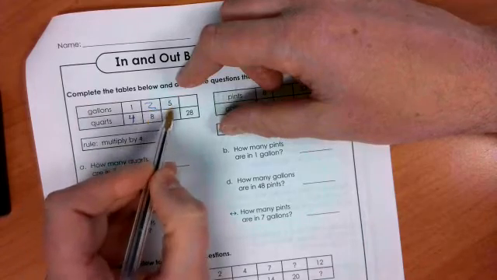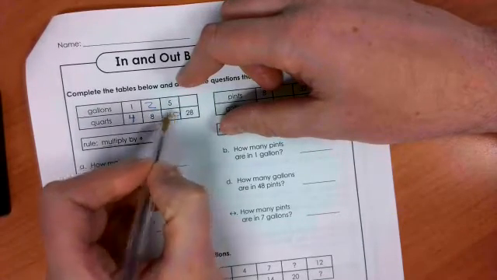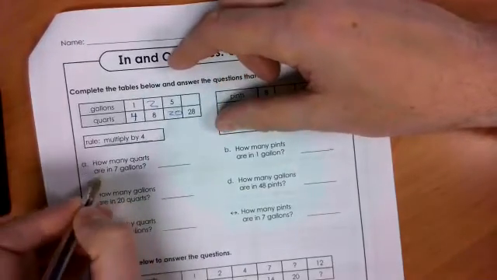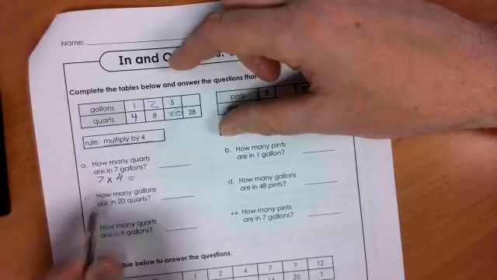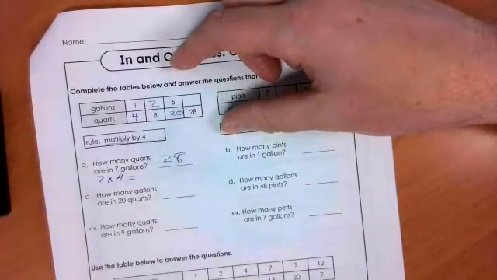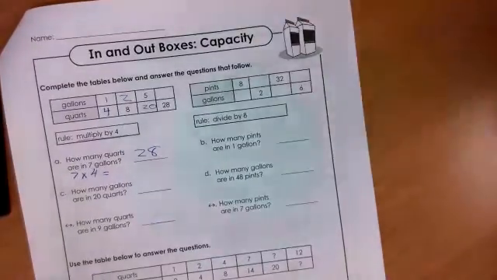What about 5 times 4? Because we're multiplying by 4, that is 20. Now you've got to figure out which this one is. How many quarts are in 7 gallons? 7 gallons times how many quarts? 4, because there are 4 quarts in 1 gallon, and you get, oh, I think we just told you the answer. Okay, so that's how you do these.